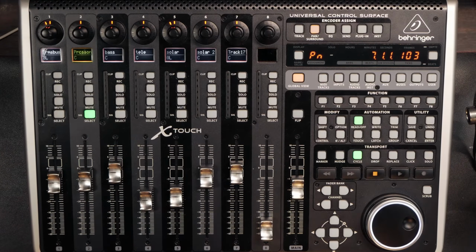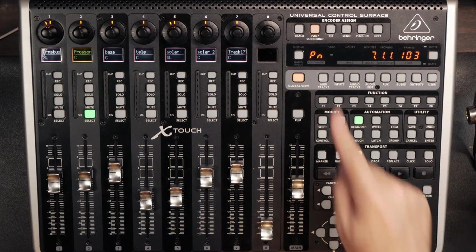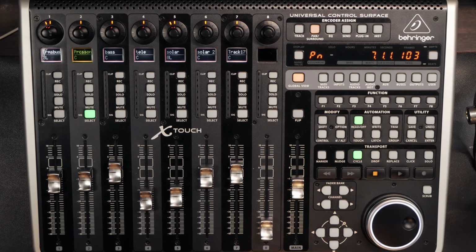So kind of the default mode that you'll be working in with this extension, with this controller, is the pan mode. So just making sure it says PN there. I find that to be the most intuitive fader mixer workflow.